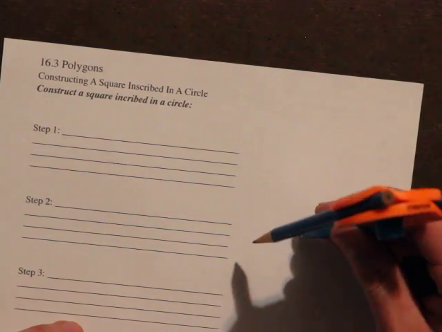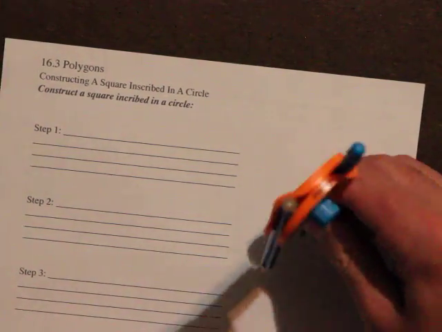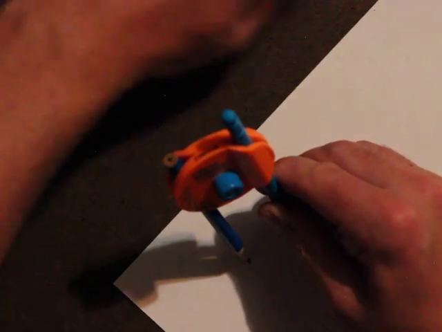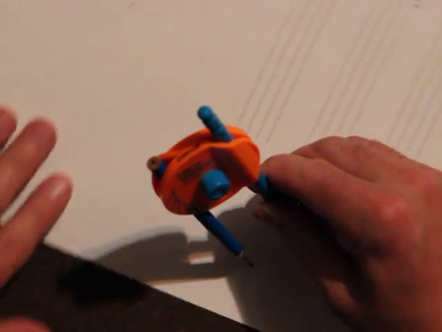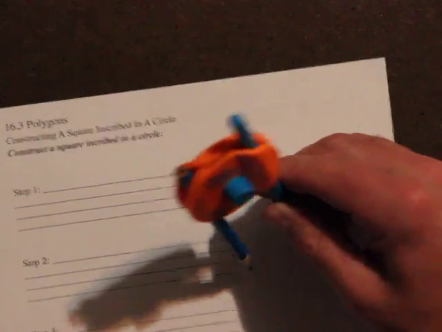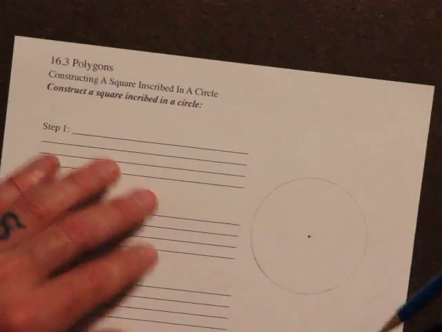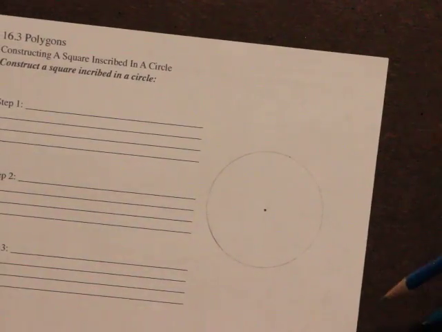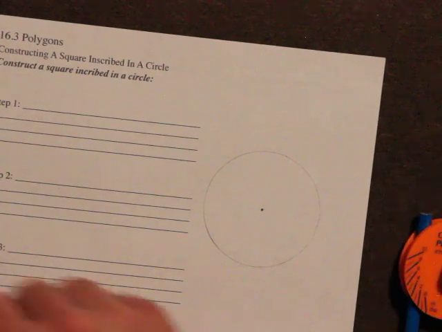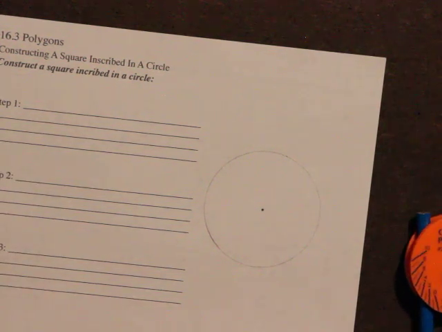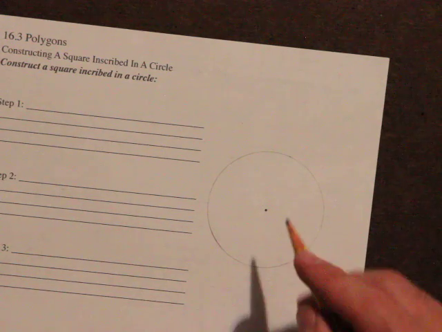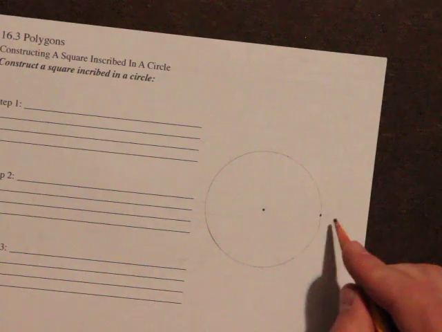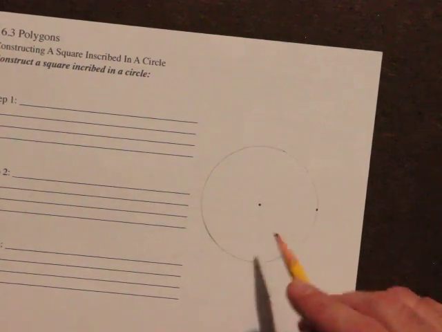First, I'm going to draw a circle. So I'm going to put my pointy end on this point, and then I'm going to draw a circle all the way around. Try not to push too hard on my compass so that it spreads out a little bit. Having problems with that. Now I have a circle. All right, there we go. Now I'm going to find a point on this circle, anywhere I want. I'm going to put it right here because I feel like I would like my square to look a certain way.